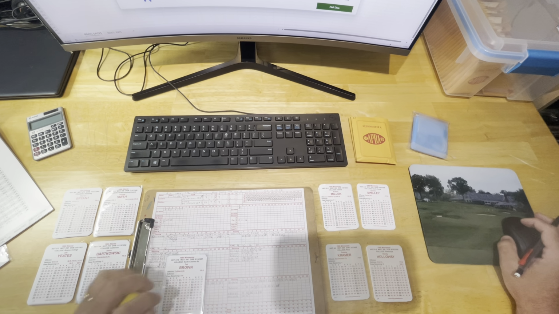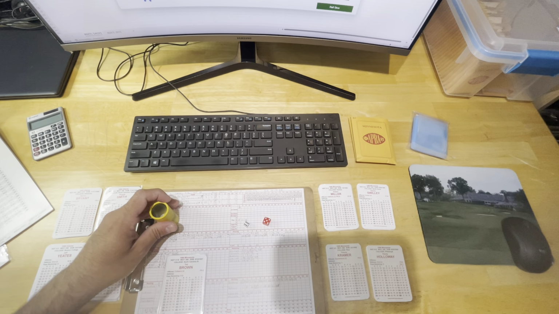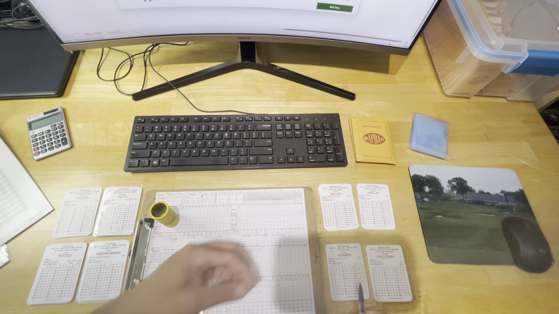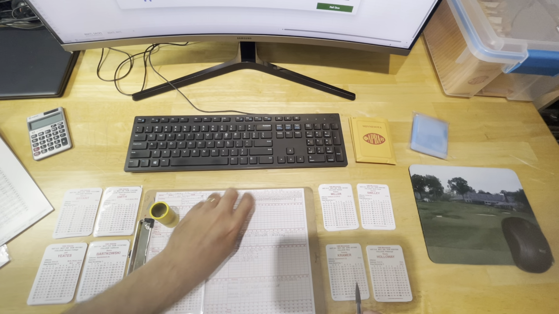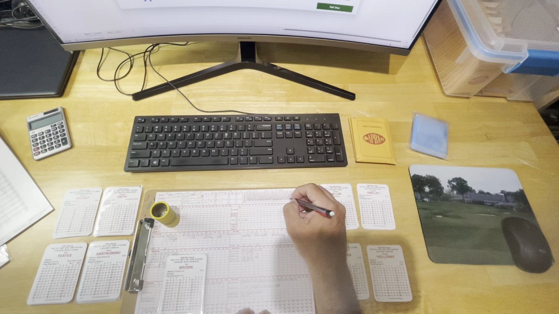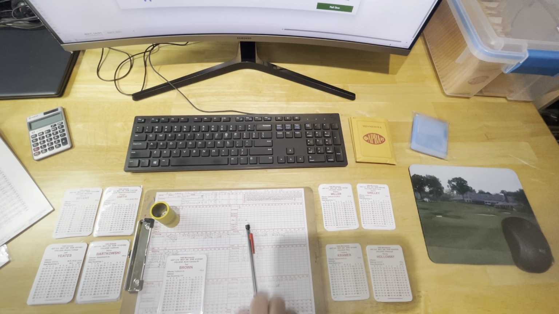Watch the sack. A standard. No sack. Short is incomplete. That's probably the best call there.